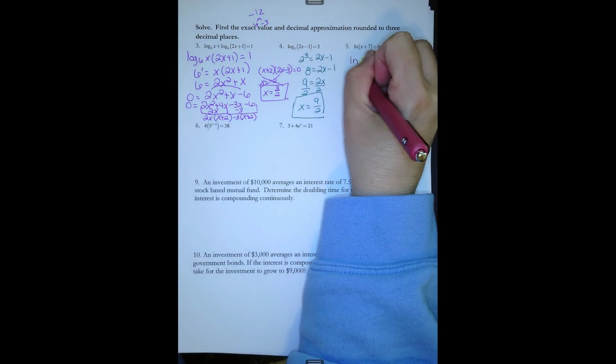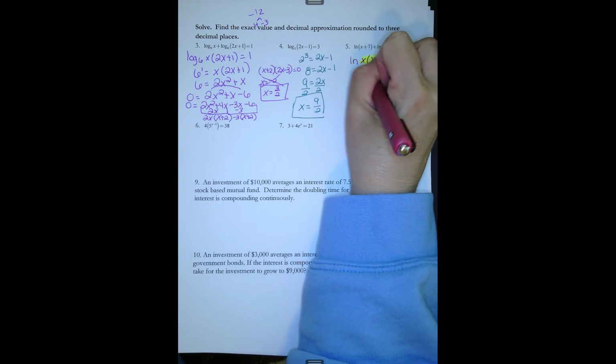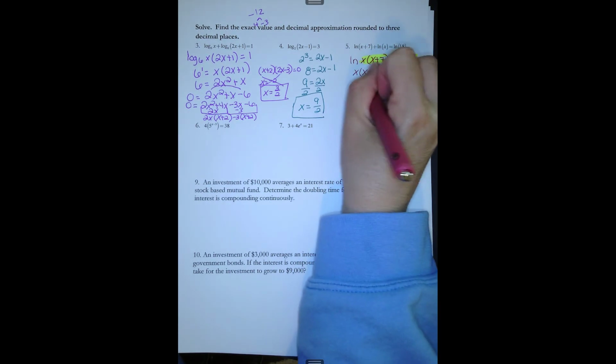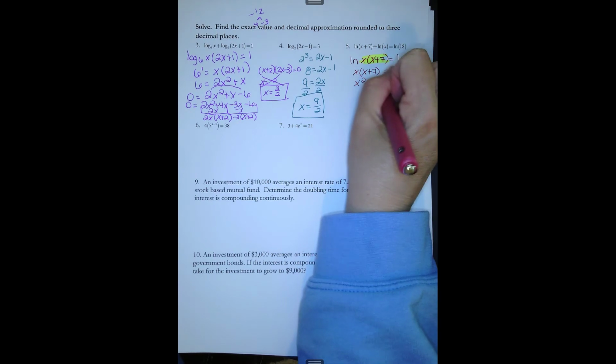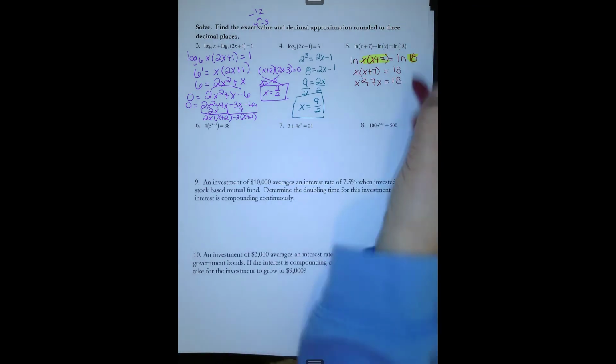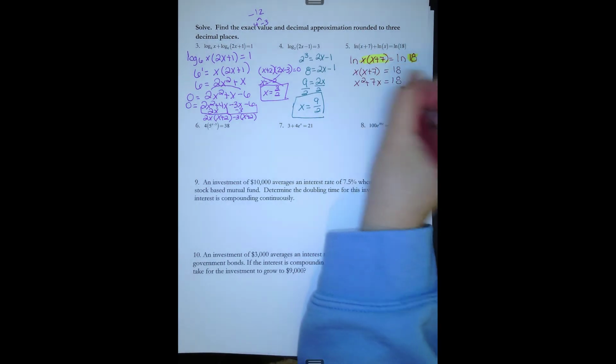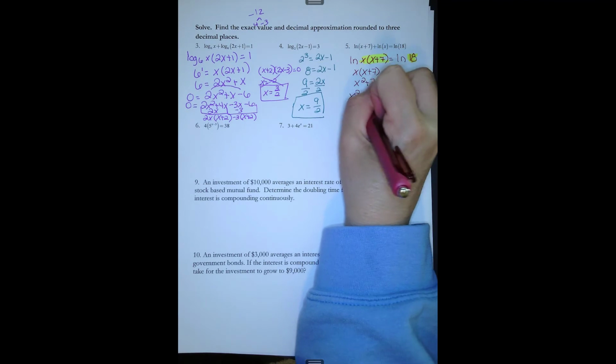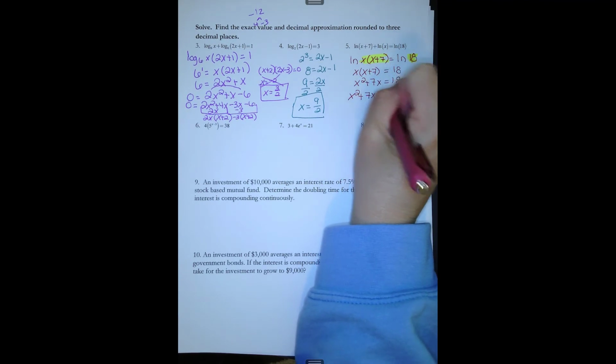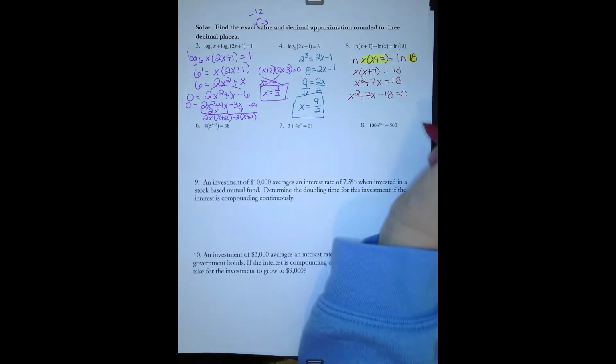And I know you guys are thinking, oh my goodness, we're going to get to factor again. Because now we have x times x plus 7 equals 18, which is x squared plus 7x equals 18, and I bet you have smiles across your faces right now to see that. We're going to go ahead and subtract 18. So x squared plus 7x minus 18 equals 0. And we do get to factor.